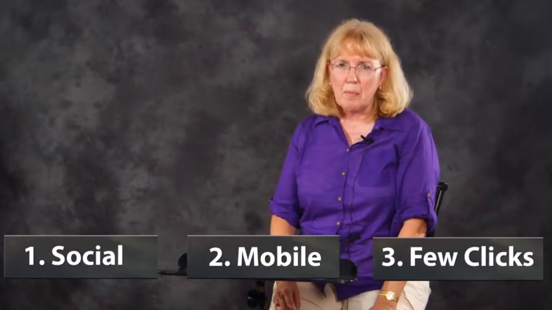Again, keep in mind social, mobile, and fewer clicks. As much as possible, send your readers straight to the content that they need to be reading. Don't lose them in a trail of clicks as they try to get to where they need to be.